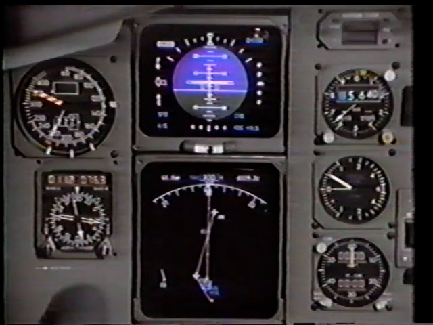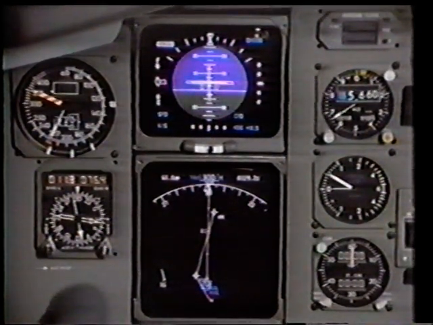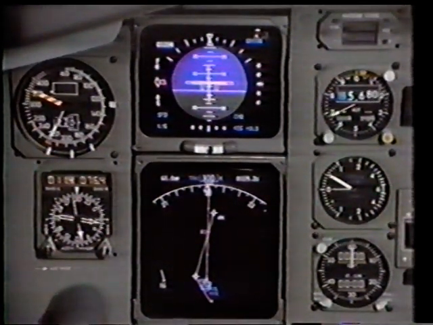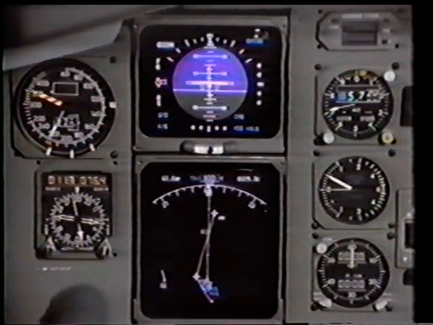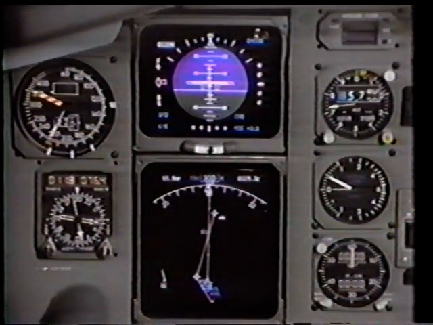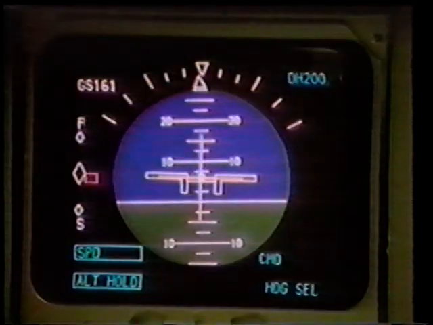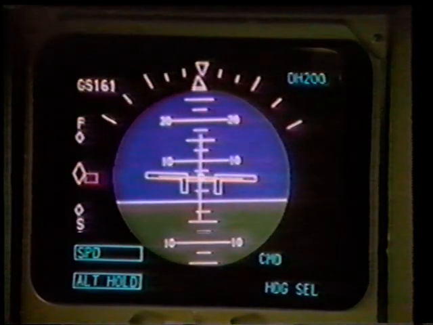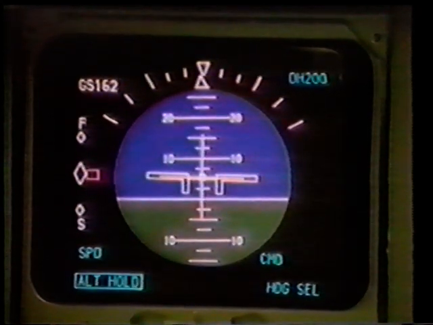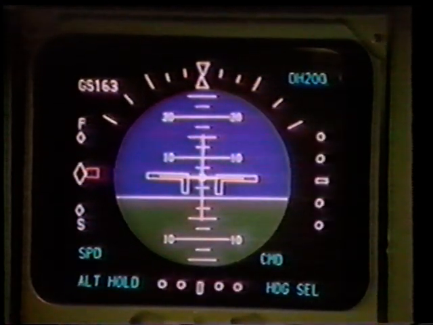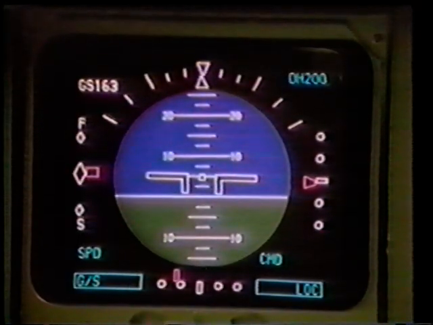To summarize, this program has been an introduction to the Electronic Flight Instrument System, or EFIS, which consists of the EADI and EHSI cathode ray tube displays and their controls. The EADI displays primary attitude and flight director steering bars in a conventional format, while flight-related information is conveniently and selectively shown on the instrument periphery.